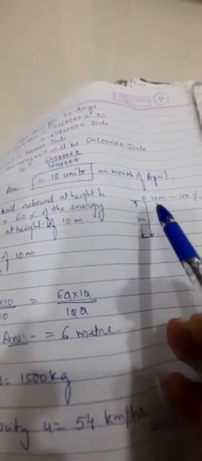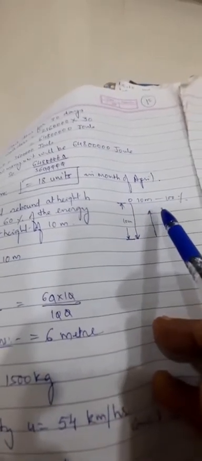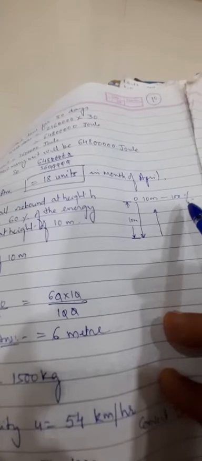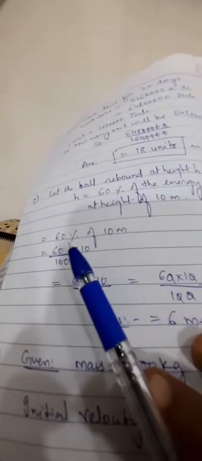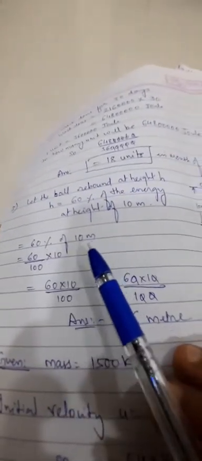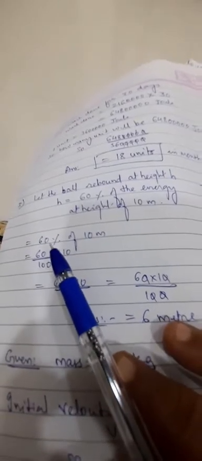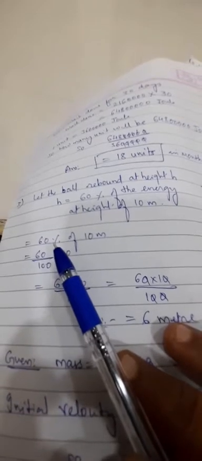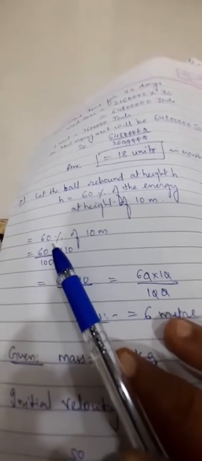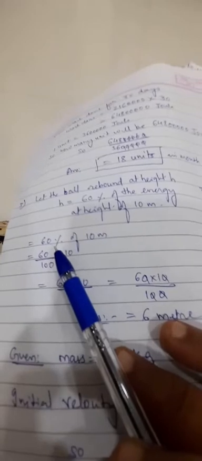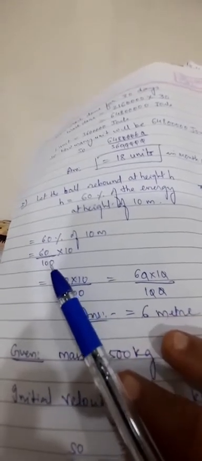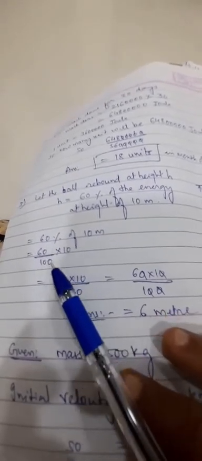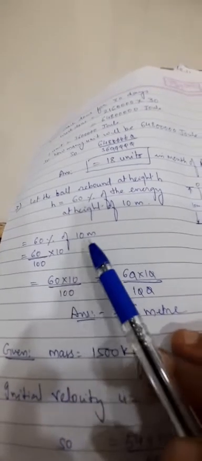So we will see now, 60% of 10 meters we have to find. Just consider that this 10 meters is 100% of that value. So we can write 60% of 10 meters. When we say 60%, 80%, whatever, it means that we are taking that out of 100. 60% means 60 out of 100. So I have written here 60 upon 100 into 10.